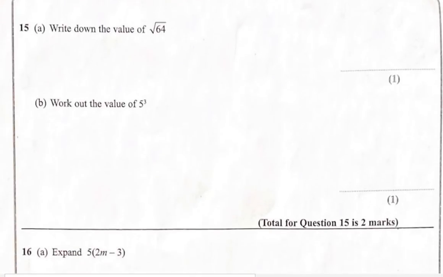Easy peasy. 15. Write down the value of the square root of 64. So the answer is 8. Yeah, the square root of 64 is going to be 8 straight away.